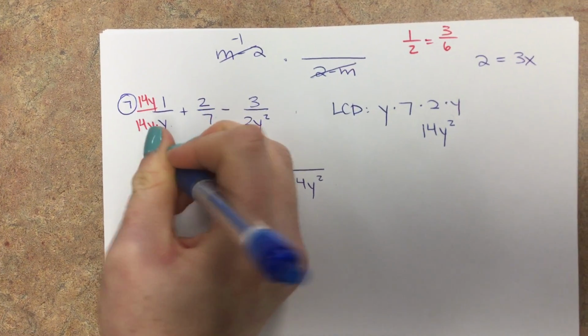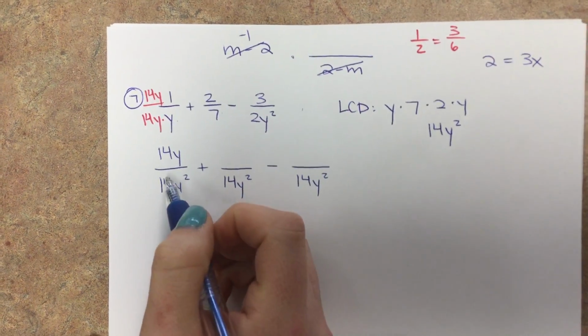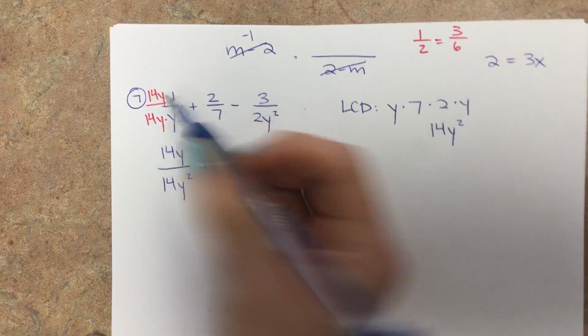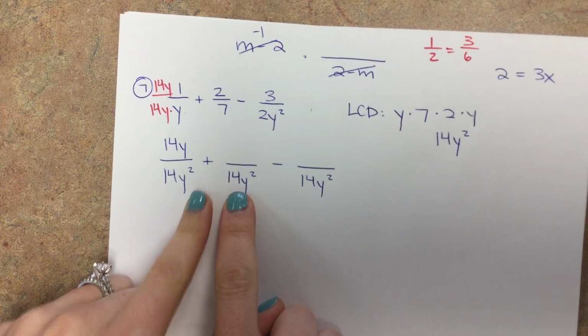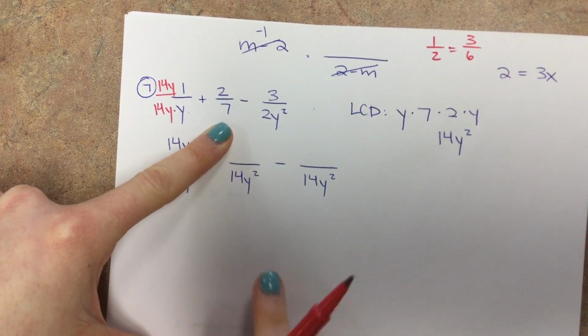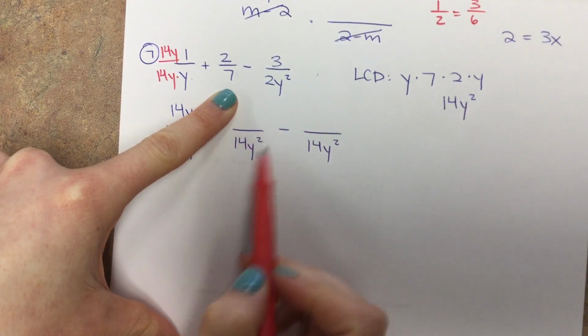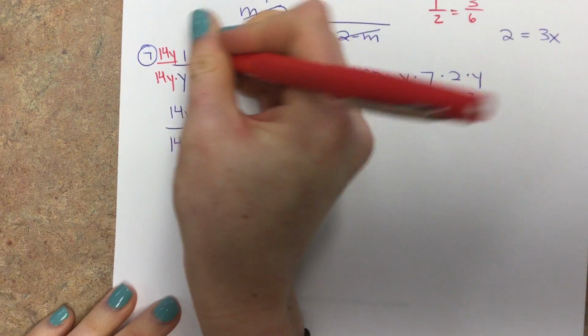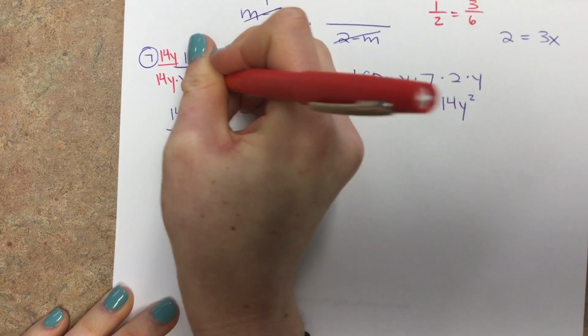So this numerator becomes 14y. All right. Don't cancel anything here. That'll just undo what we just did, and we did that on purpose. Okay. This one, what is this denominator missing that this one has? It's a 7 right now. What do I need to multiply it by to get this denominator? 2y squared. Good. So top and bottom, 2y squared over 2y squared.